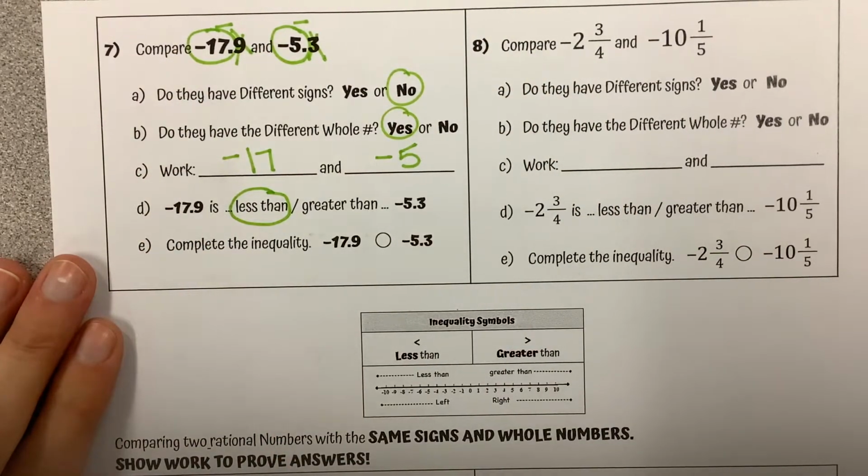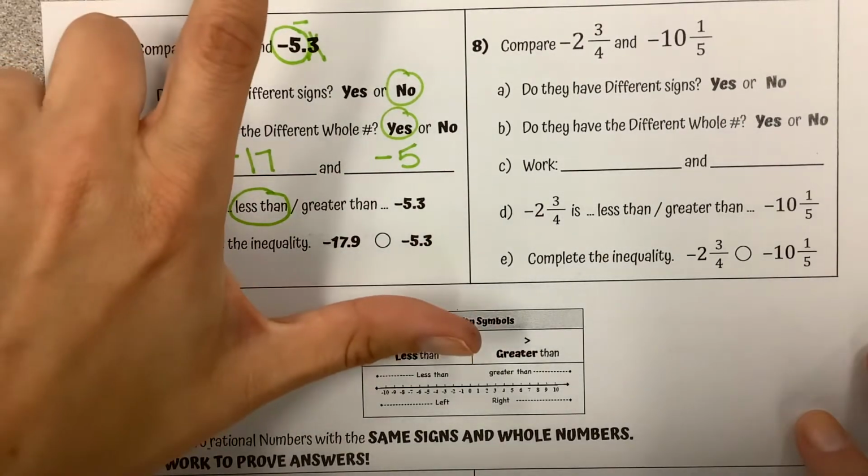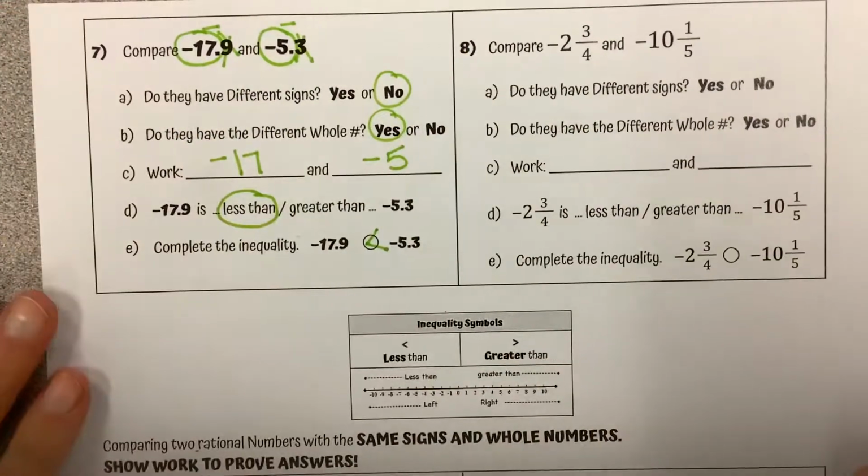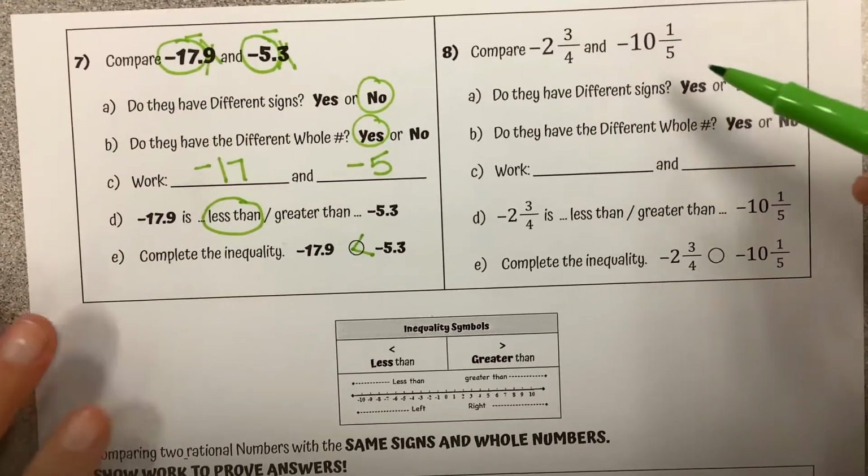Negative 17 degrees would be colder than negative 5. It's further into the negatives. So less than is to the left. Here is our inequality symbol. And one more like that.